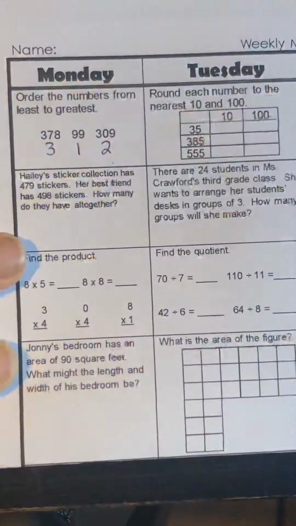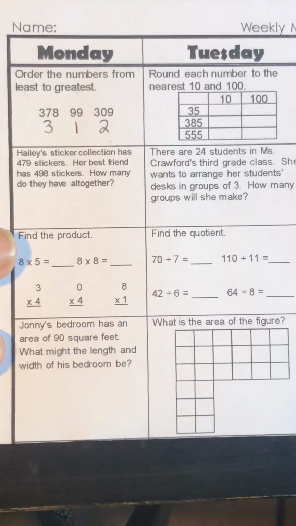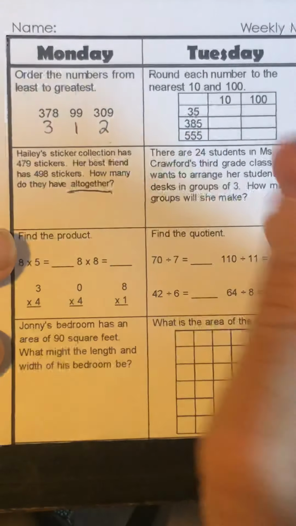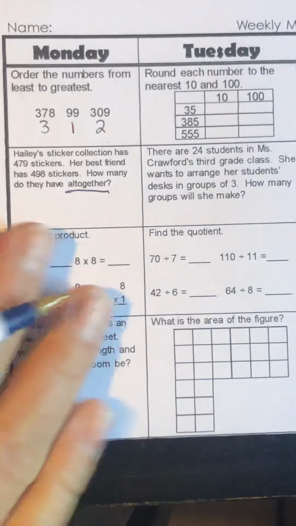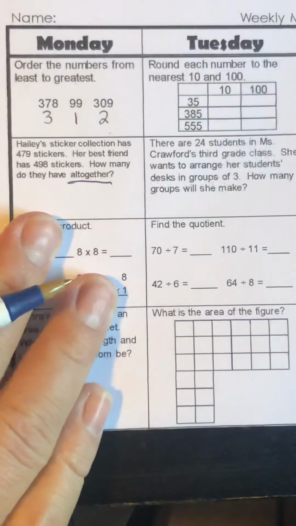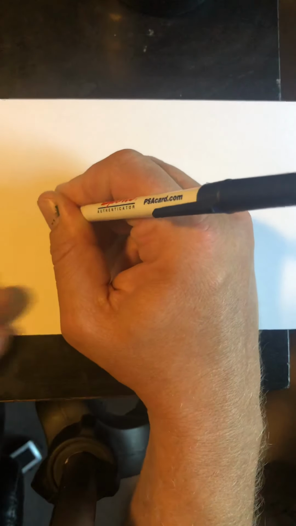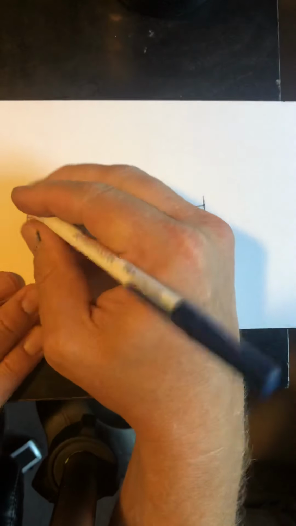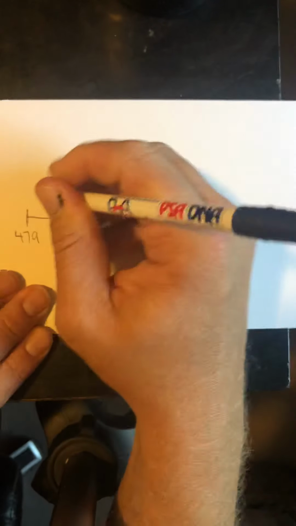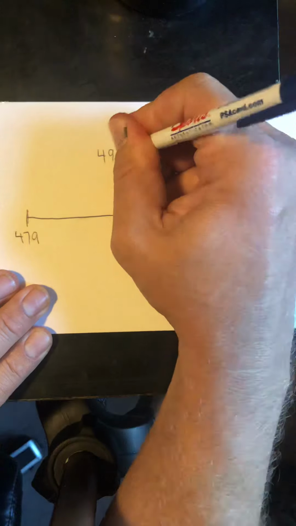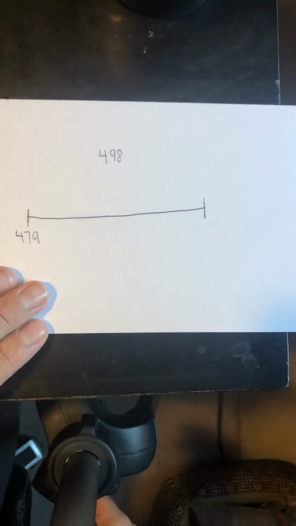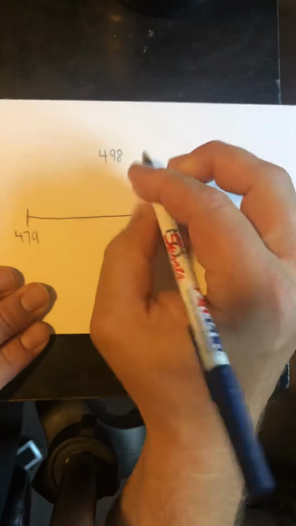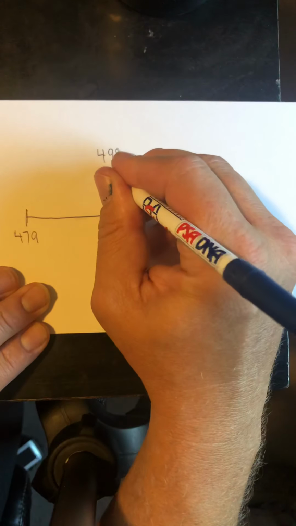Haley's sticker collection has 479 stickers. Her best friend has 498. How many do they have all together? Okay, this is an addition problem here. I'm going to use the number line method. And we are starting at 479, and we need to add 498. There's a little trick here that I'm seeing right off the bat.